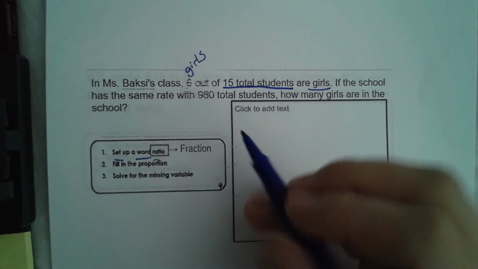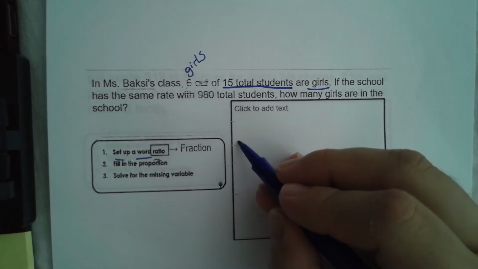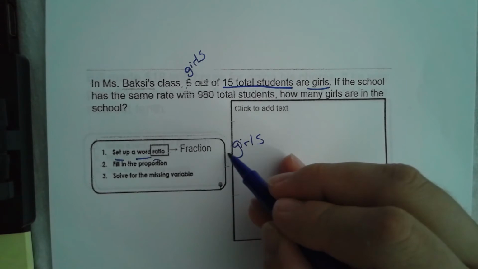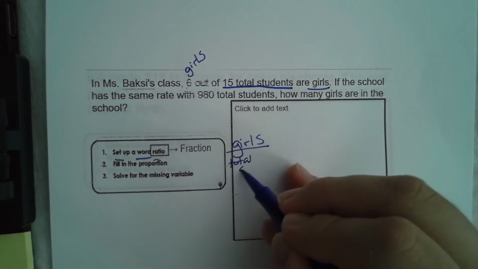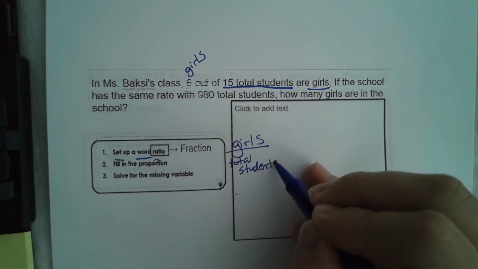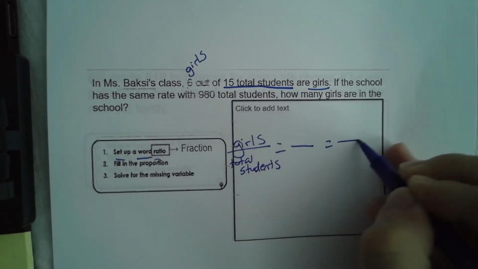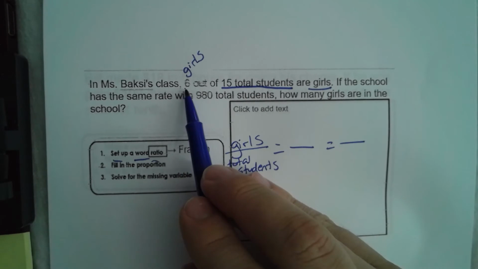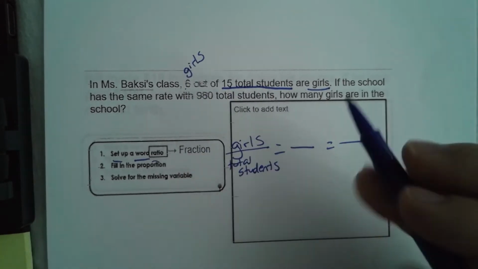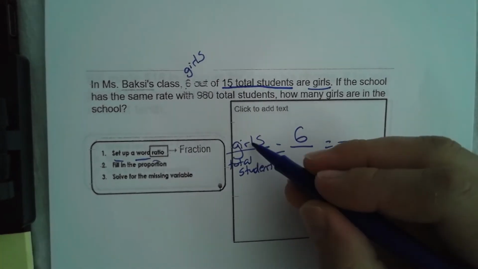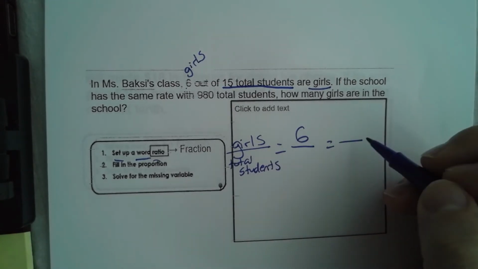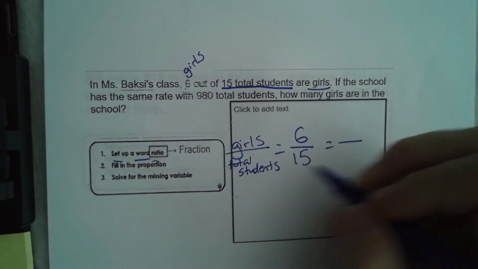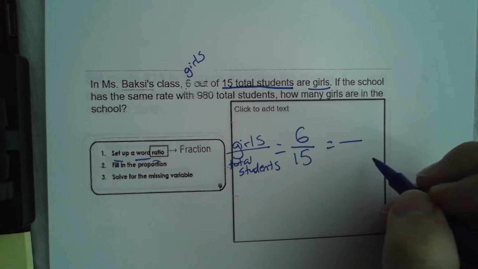Okay, so my ratio is going to be girls to total students, right? On the top is only going to be girls, and on the bottom is going to be total students. 6 girls out of 15 total students. So I'm going to write 6 on the top because girls are going to be at the top part, and then 15 total students because total students are on the bottom.